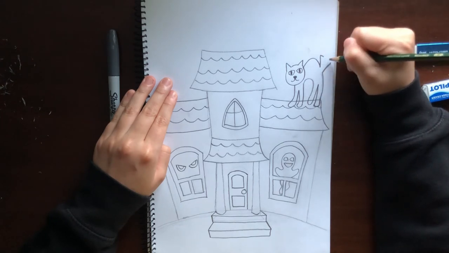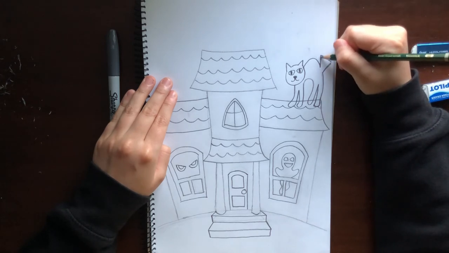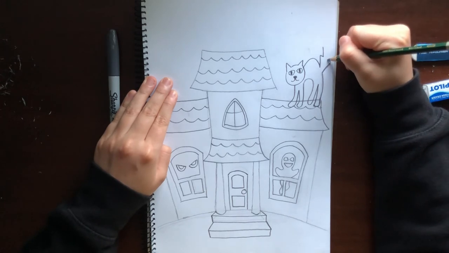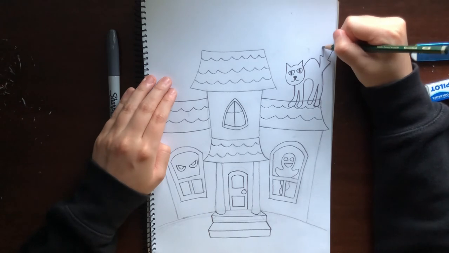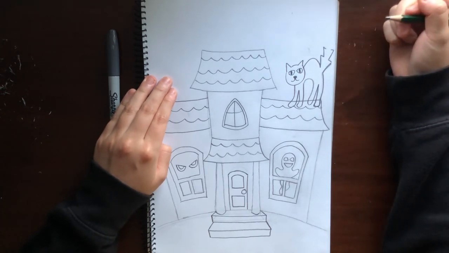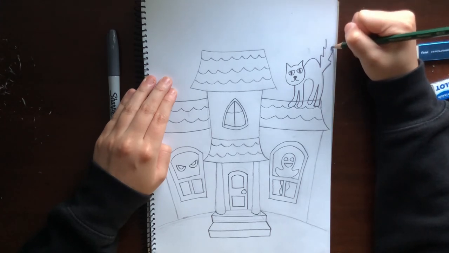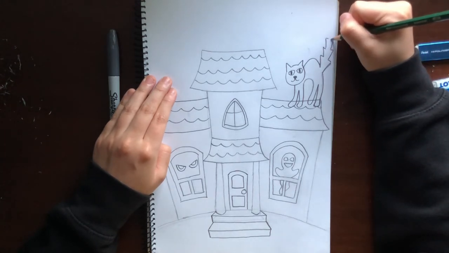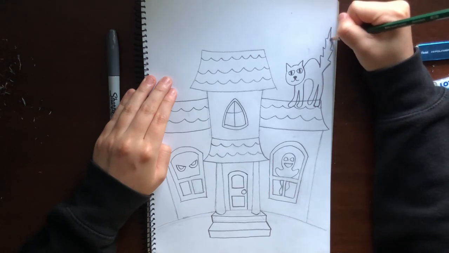And then 2 lines here. And then basically the same lines again. We draw it here. And 2 lines again. And the last one. And we give this a pointy tail. Whoop, like that.